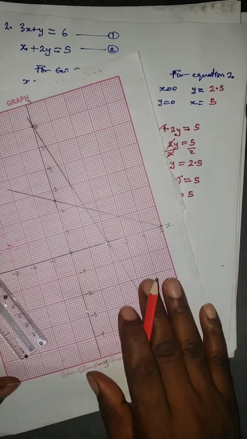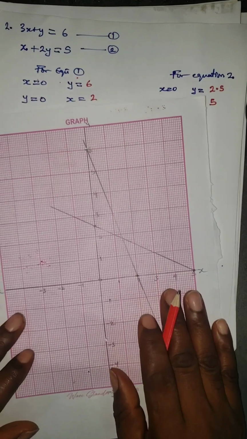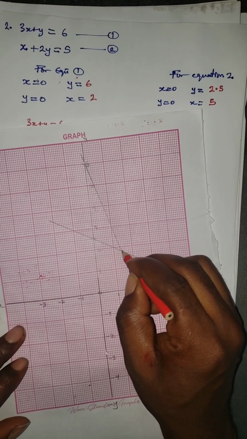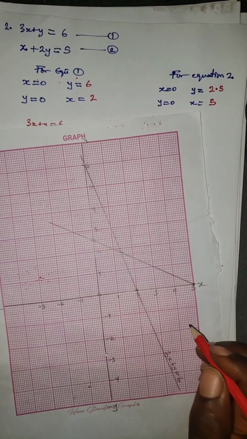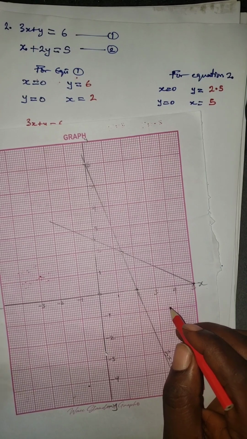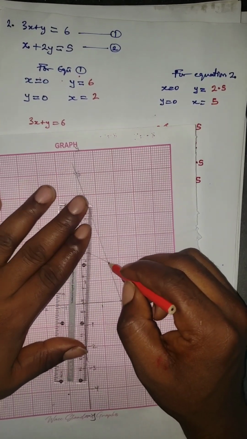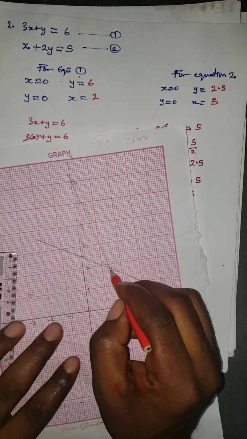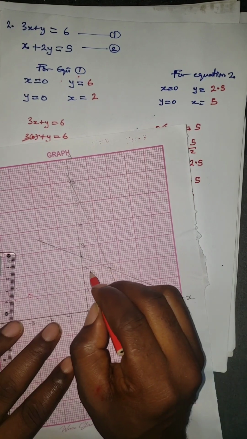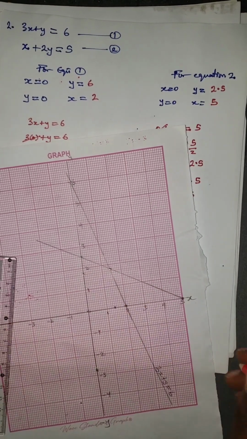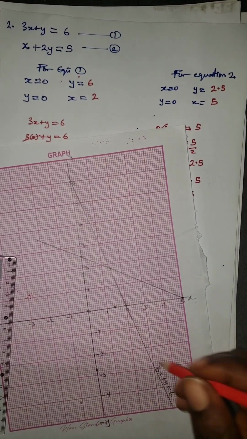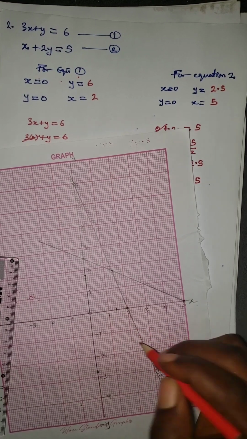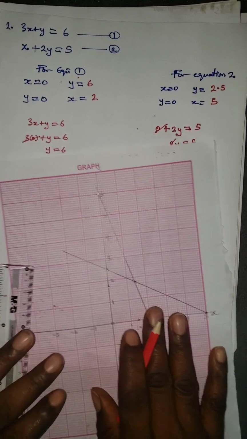Okay, so you can see that we have joined these two, and you notice that it meets at a point which is here. That's where it meets. So what are we going to do there? We trace this number down, so that's here, and we trace it sideways, that's here. So we need to know the value of each of those points. Here is 1, 1.1, 1.2, 1.3, 1.4. So I have 1.4.